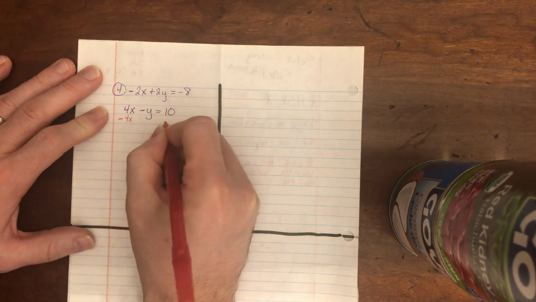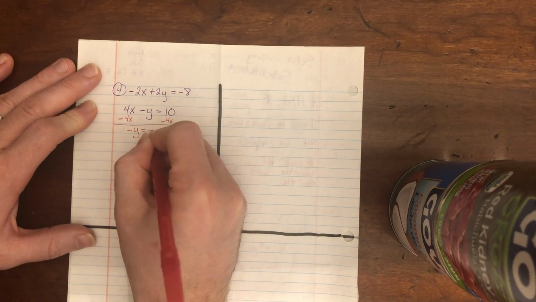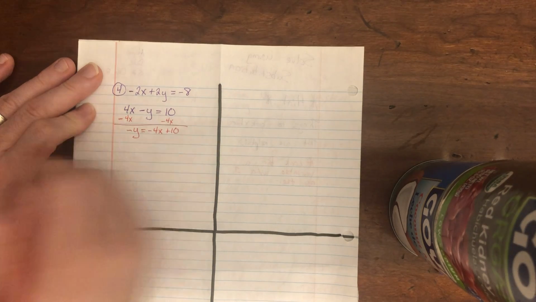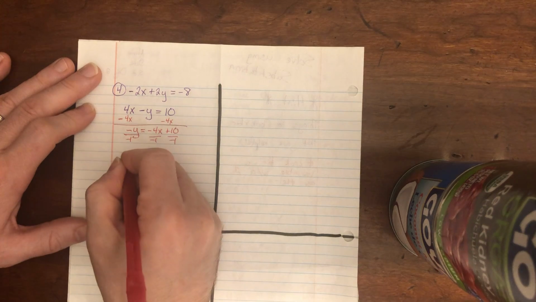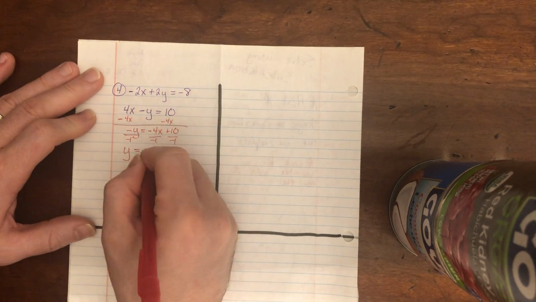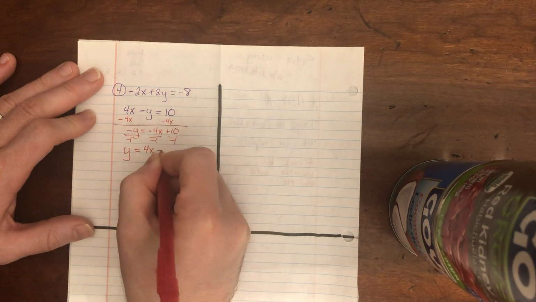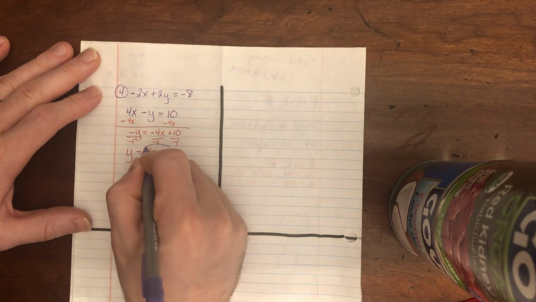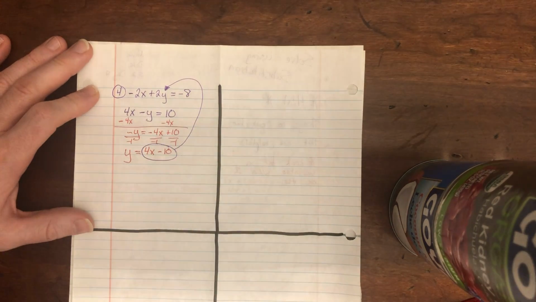We would minus 4x from each side, negative y equals negative 4x plus 10, but we want the y to be positive, so we divide everything by negative 1. So we'll now have y equals 4x minus 10. We solved for y, and this is the value that we're going to plug into the first equation.